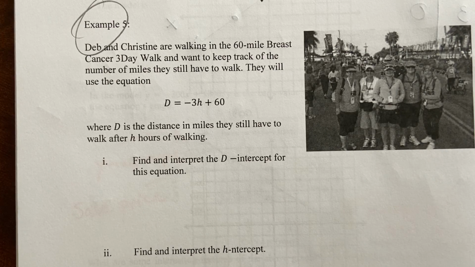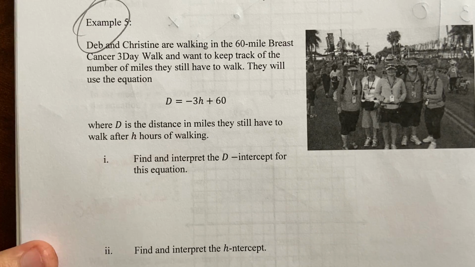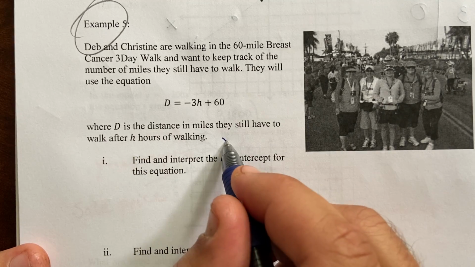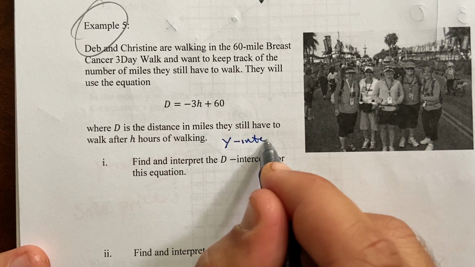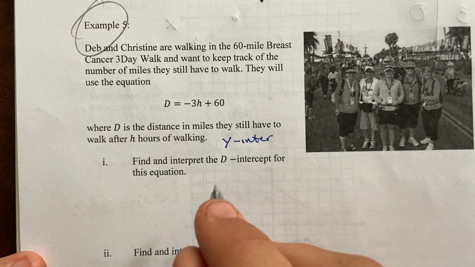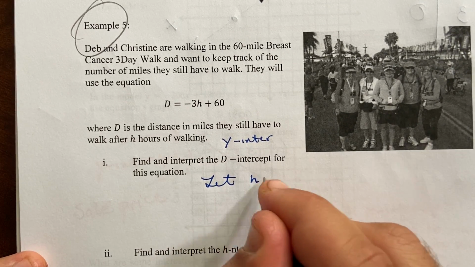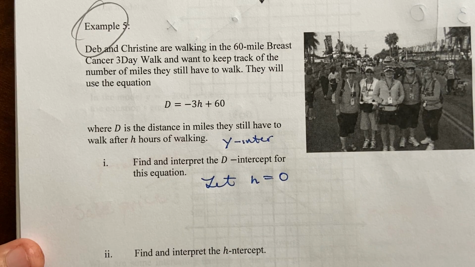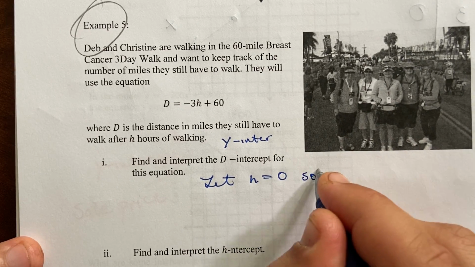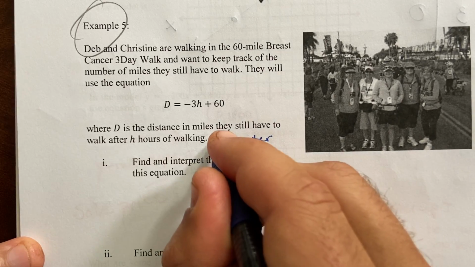Find and interpret the D-intercept. So that might sound weird. So usually it's Y over here. So D is kind of like our Y-intercept, just to make a connection. So for the D-intercept, we need to let H equal 0 and solve for D. Right, I'm using kind of quotes here.